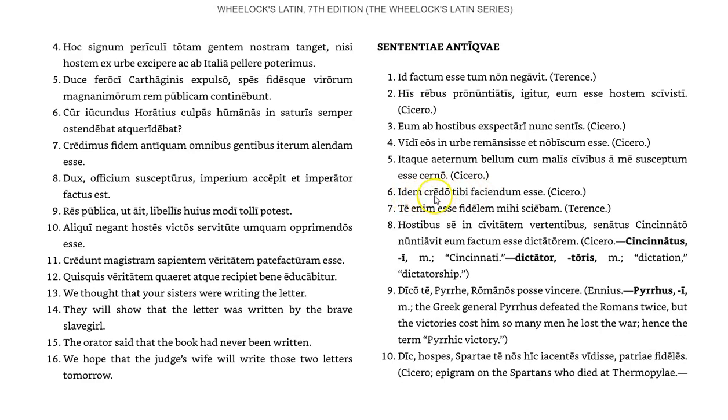And idem just means the same thing. So literally, I believe that the same thing is to be done by you. So even that literal translation does work. So if you give a literal translation on the test, I would give you credit for it. So I believe that the same thing is to be done or ought to be done by you.